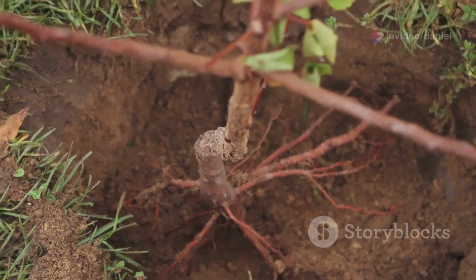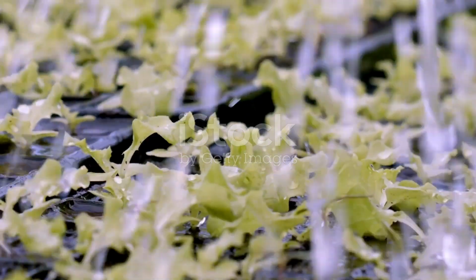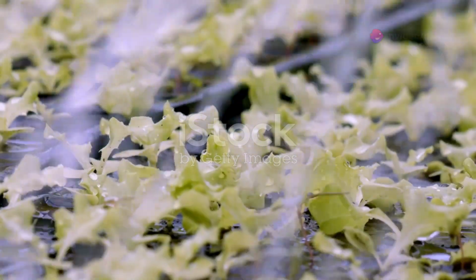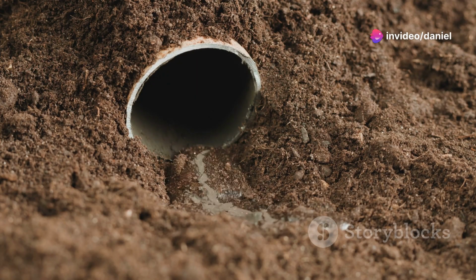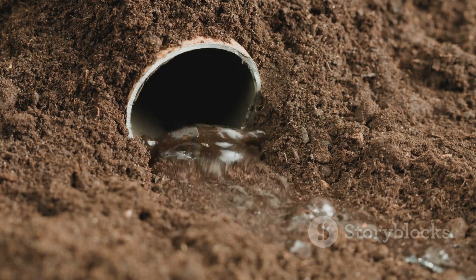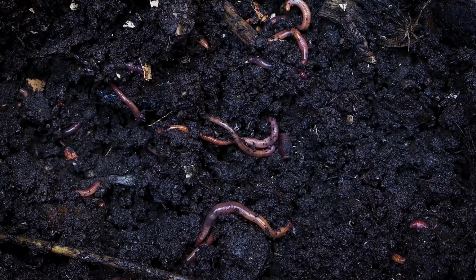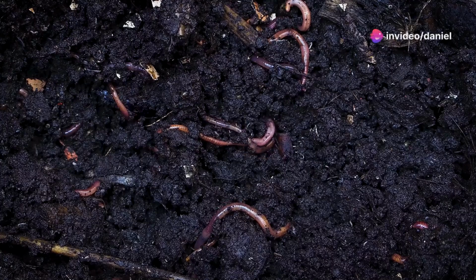Nutrient absorption by plant roots occurs through passive and active mechanisms. Passive uptake involves the movement of nutrients into the plant roots without the expenditure of energy. This process relies on the principles of diffusion and mass flow, driven by concentration gradients and water movement in the soil. Diffusion is the movement of nutrient ions from an area of higher concentration to an area of lower concentration.